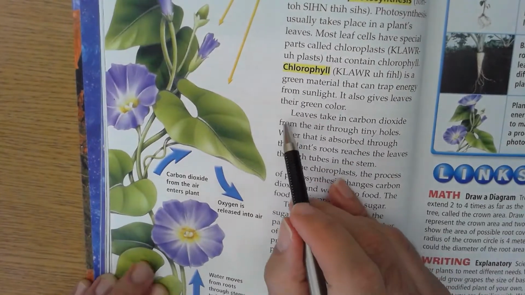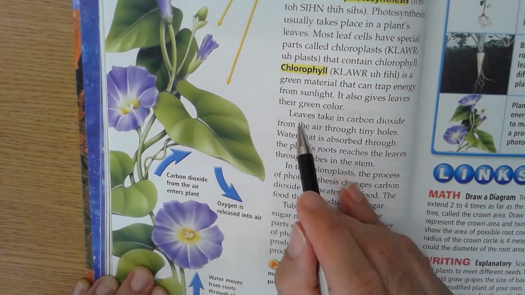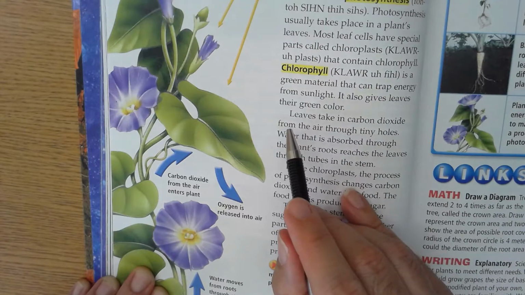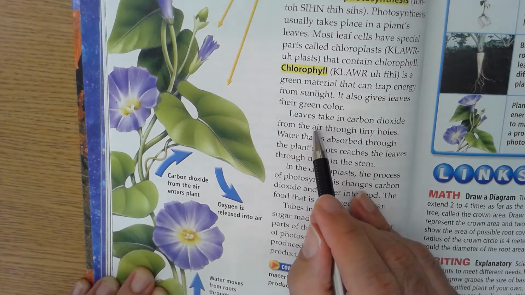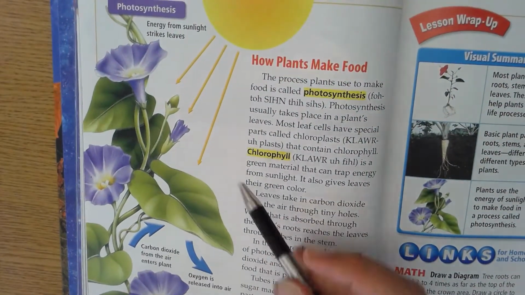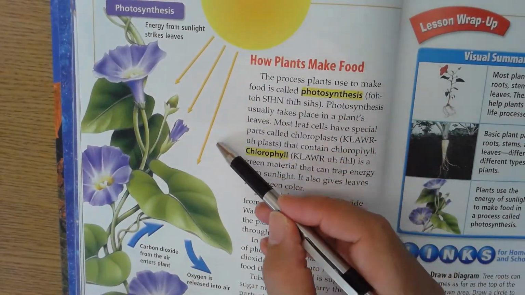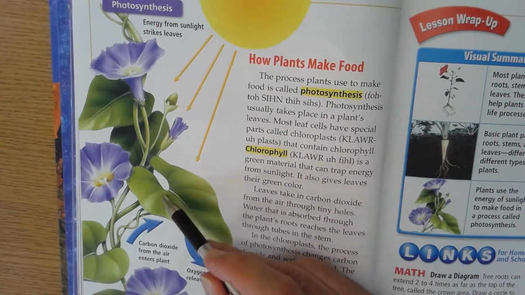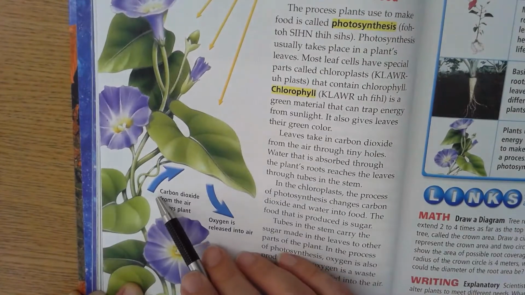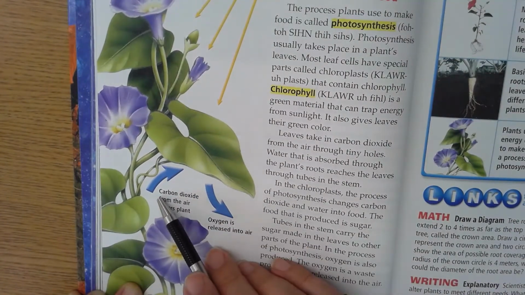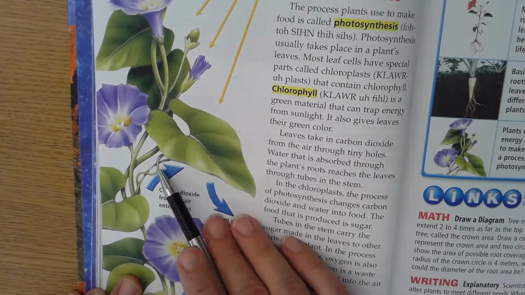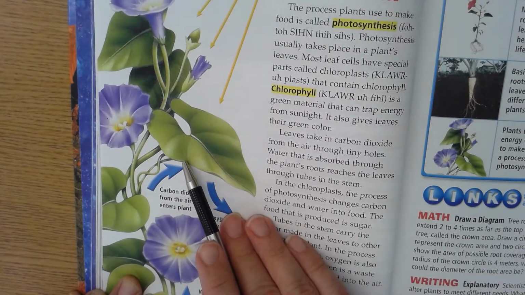While that's taking place, leaves take in carbon dioxide from the air through tiny holes. Okay, so a leaf is doing a ton. Sunlight comes down, boom, traps energy inside the leaf. Also, the leaf is taking in carbon dioxide from the air. It goes in through tiny holes into the leaf.